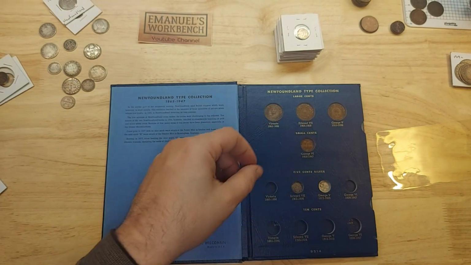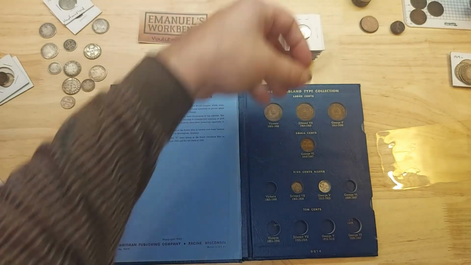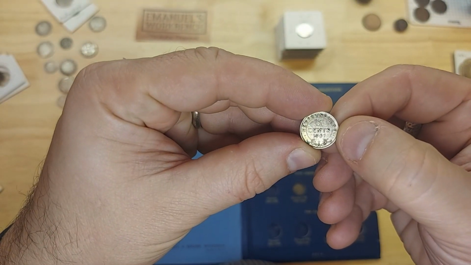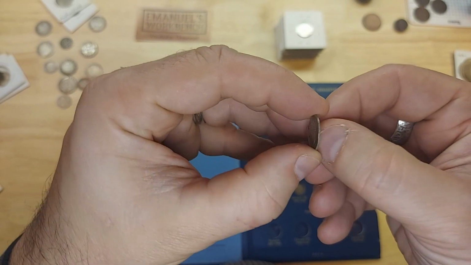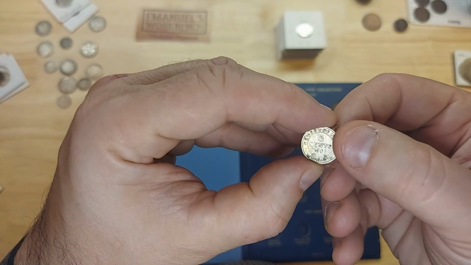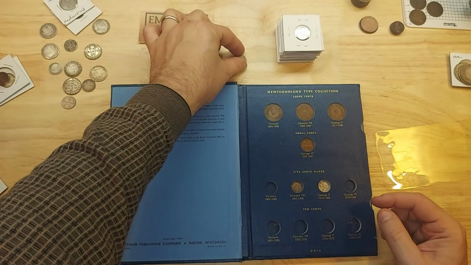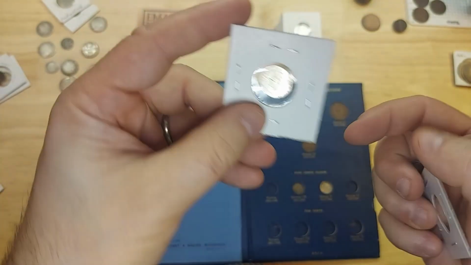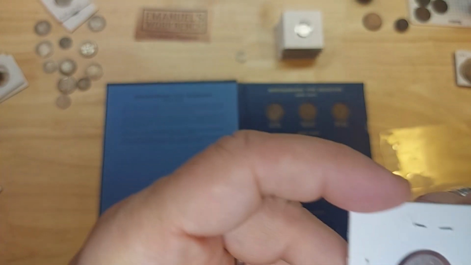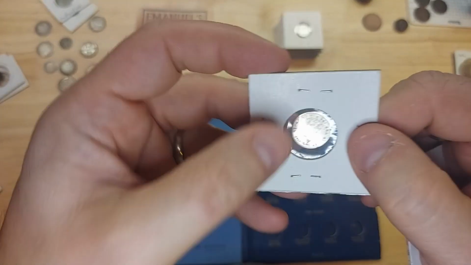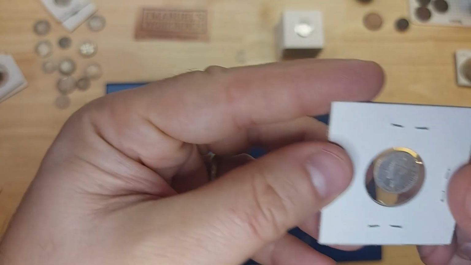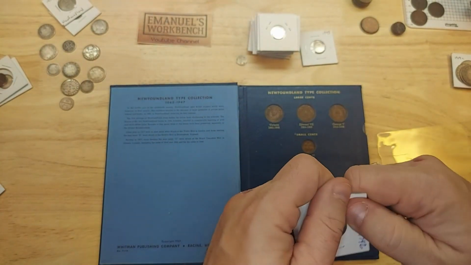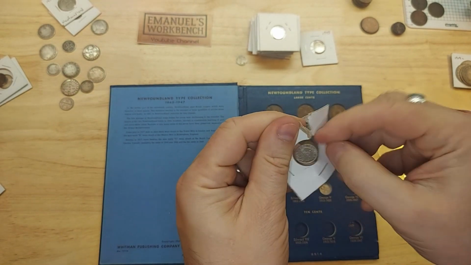And in it goes. And finally, for the remaining ones, for George VI, this is 1941. A little bit gunky. So what I'm going to do is look at them through the flips and compare them and determine which one is the better one. This is the best one. This is the second best one. Let me take this one out of the flip, and we're going to be sticking that one in the book.